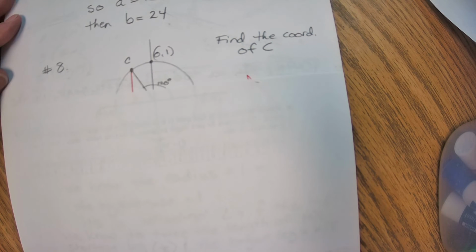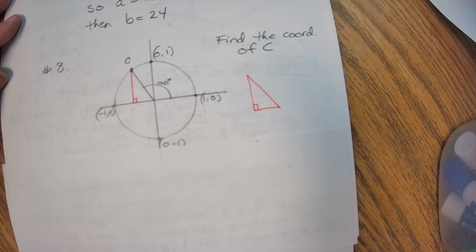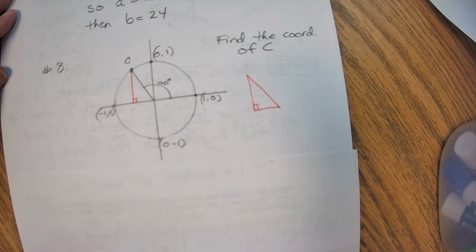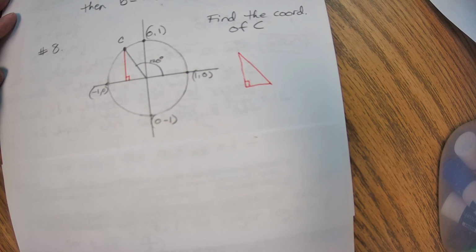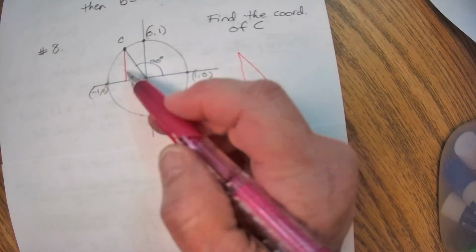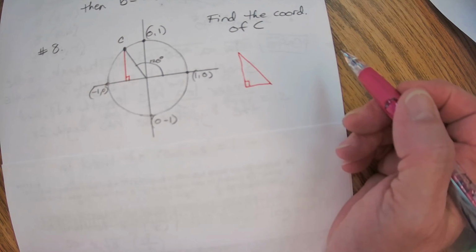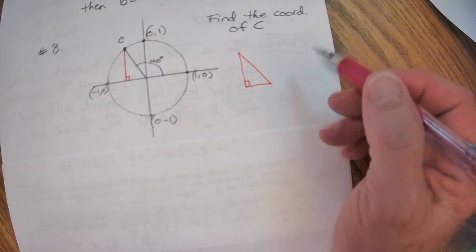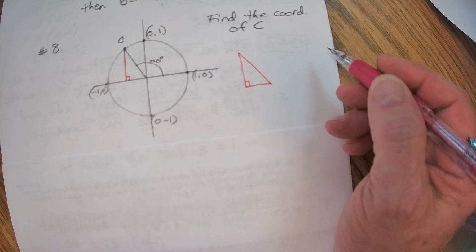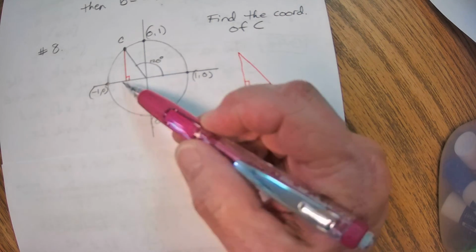And let's do number 8. This one's probably the hardest problem on the page, and this is the one I'll do in class also. So it says find the coordinates of C. This red line is not on the original problem, but since we're dealing with right triangles, I thought I'd make a right triangle right here.